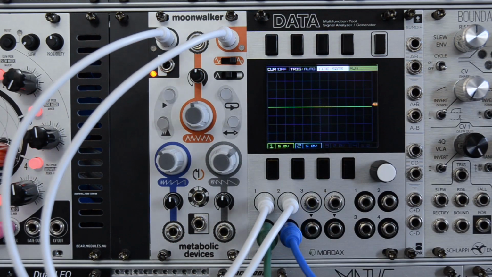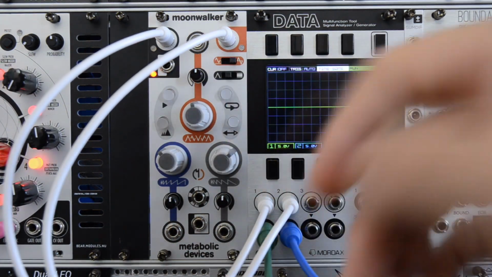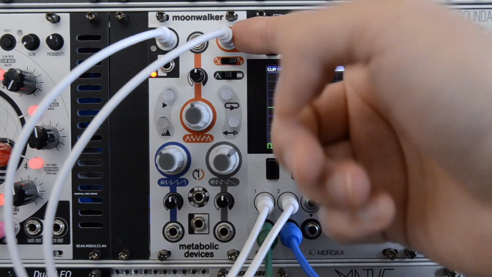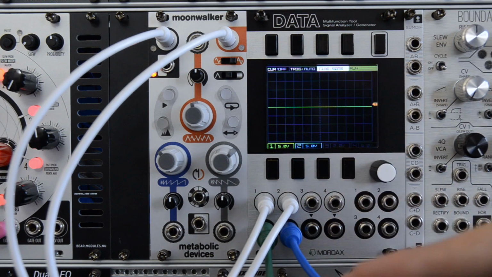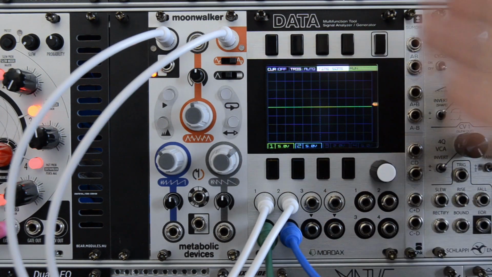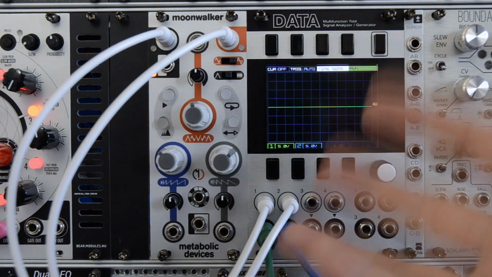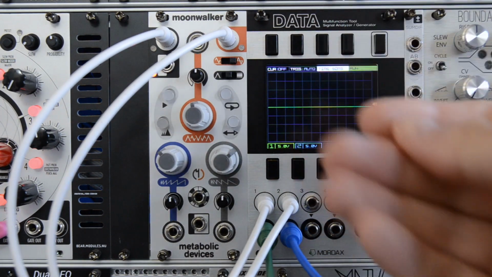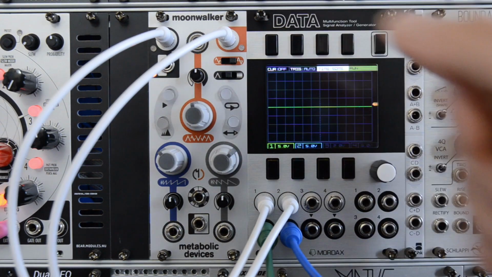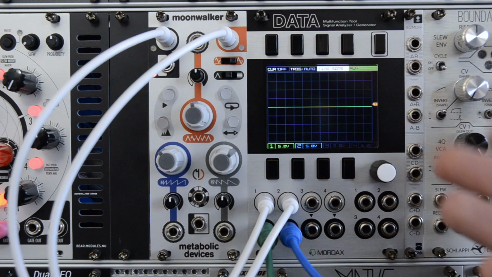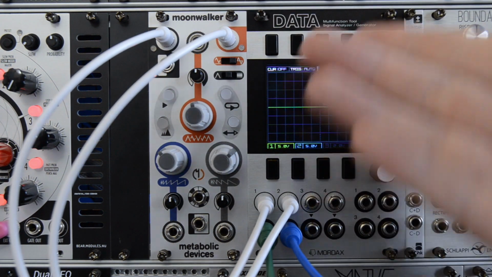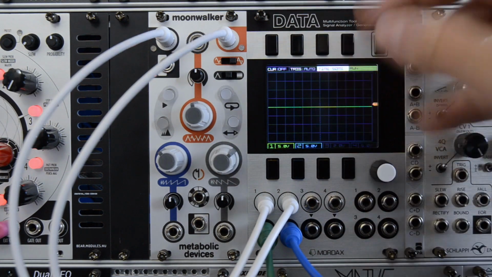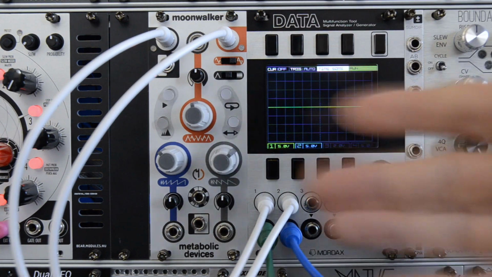So the big difference between the unipolar and the bipolar setting is that the phase offset output at unipolar settings will always oscillate between 0 and 10 volts, but it will not necessarily start at 0 volts. And in the bipolar setting, the phase offset output will start at 0 volts, but the voltage range between which the oscillations happen changes.